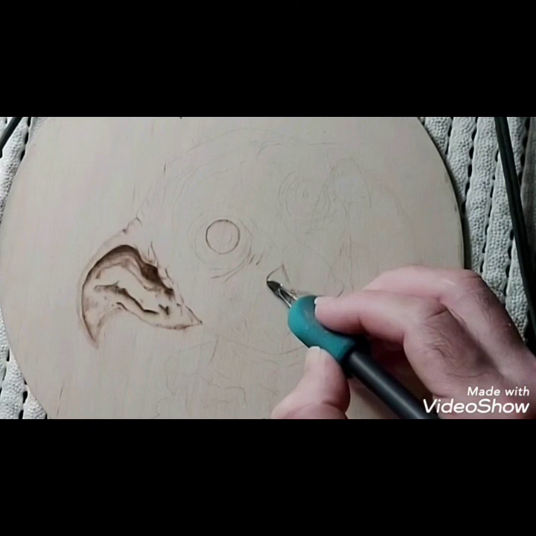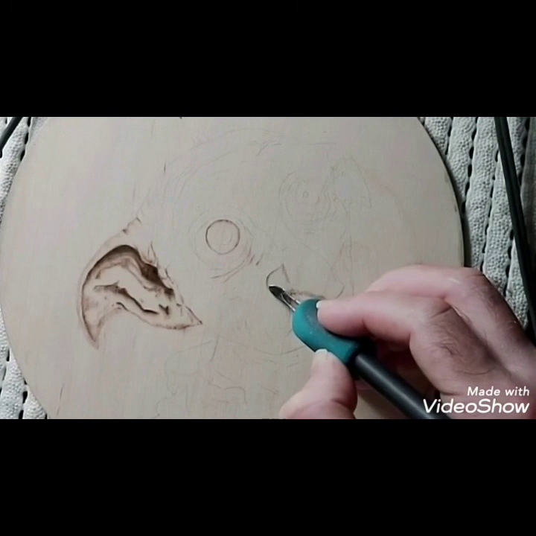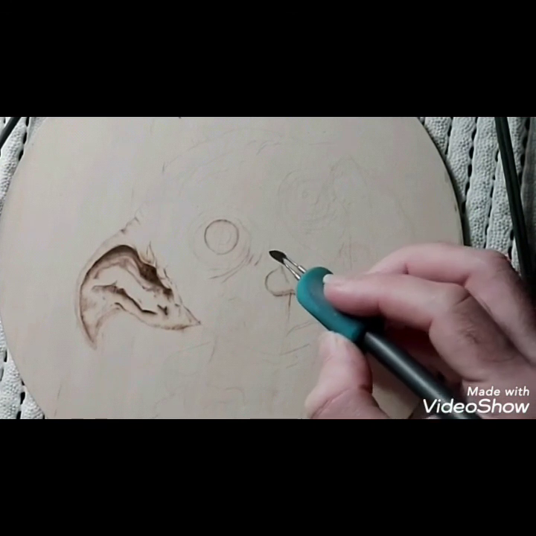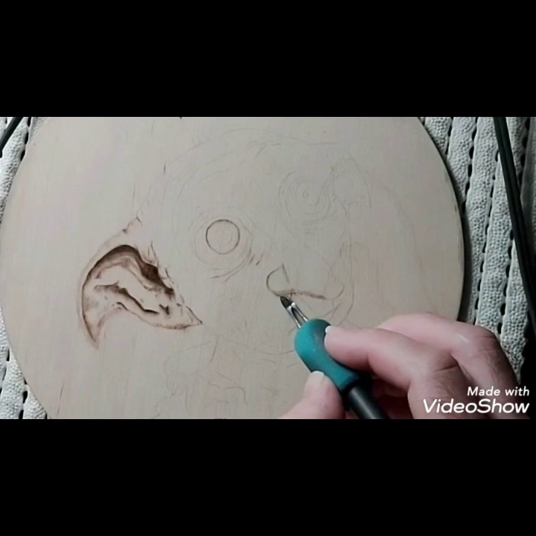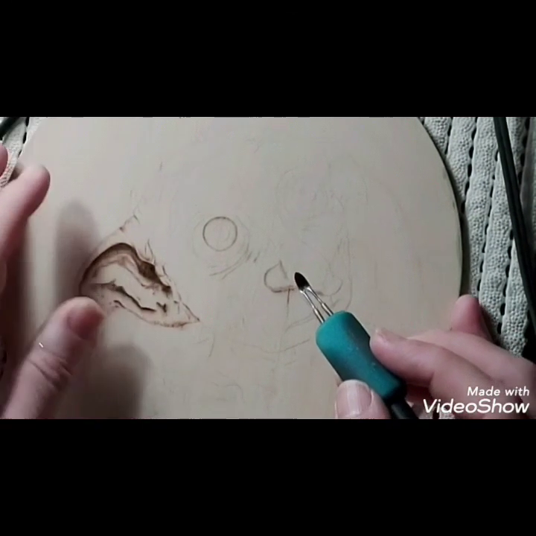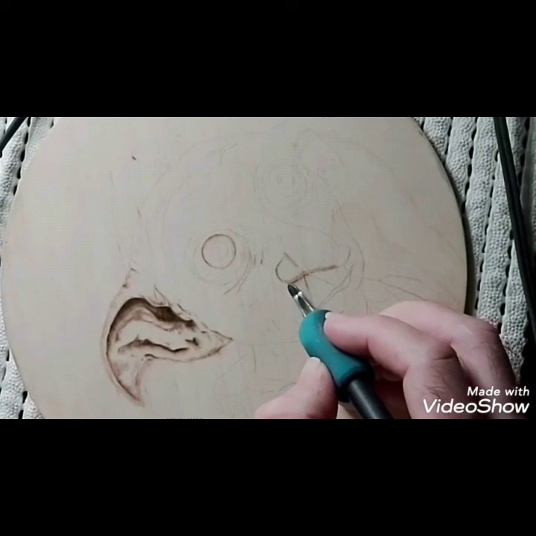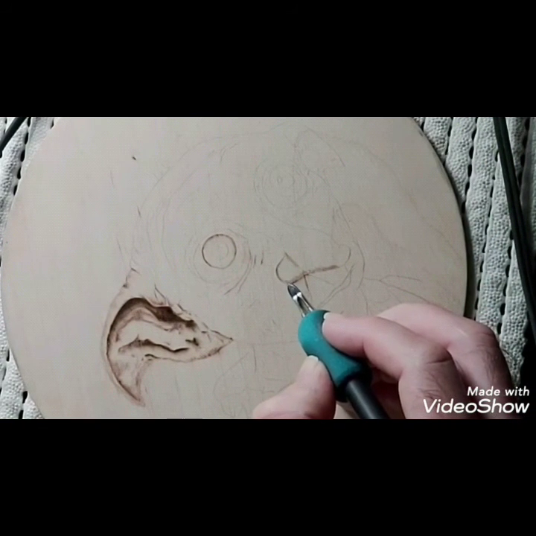Okay, now the outside of the nostril is always at its darkest point where it meets under the skin, and around the skin with this goblin.